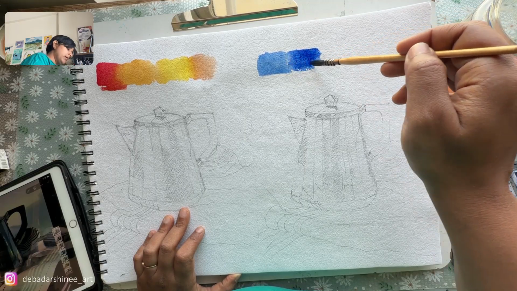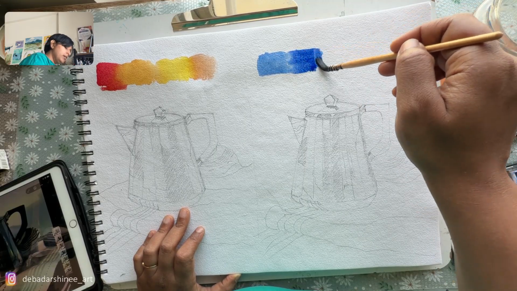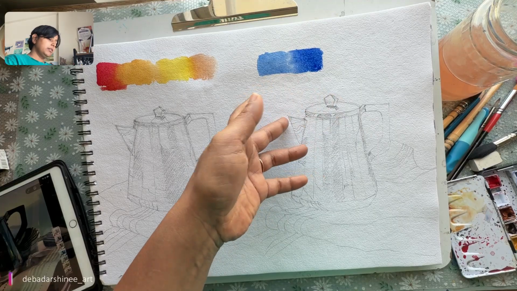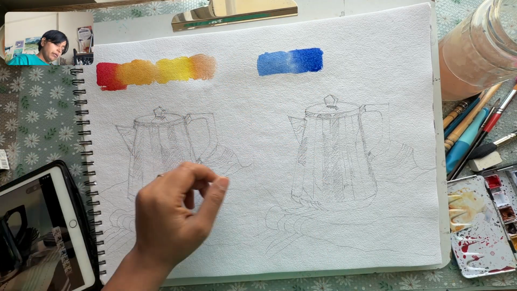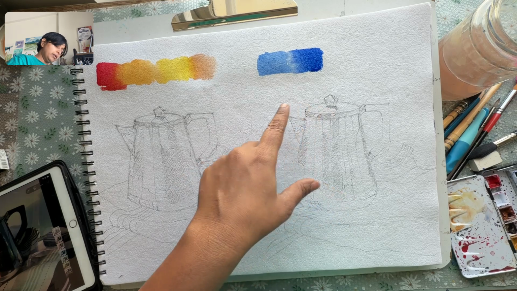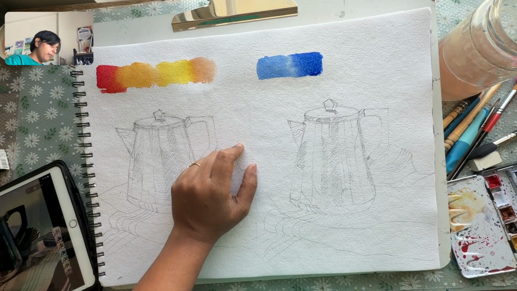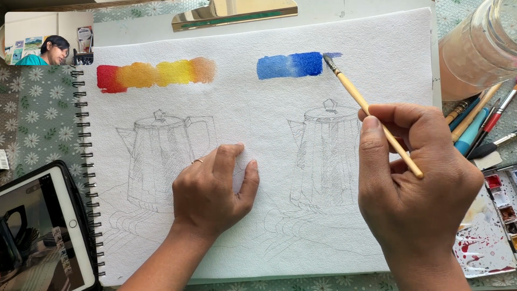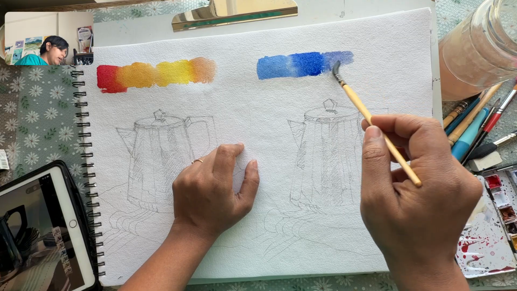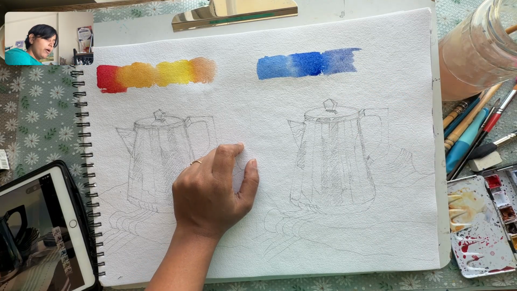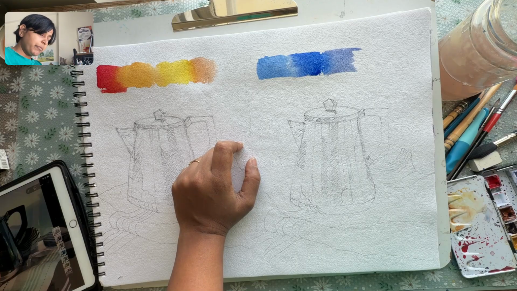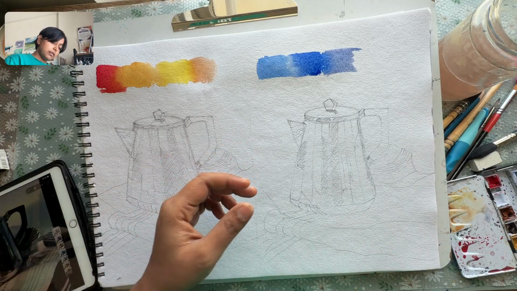So maybe for the lighter shade, we can go with cobalt blue, and for darker we can go with this ultramarine. Then somewhere maybe I'll try to use some lilac for some of the reflection, or wherever we need some neutral tints.